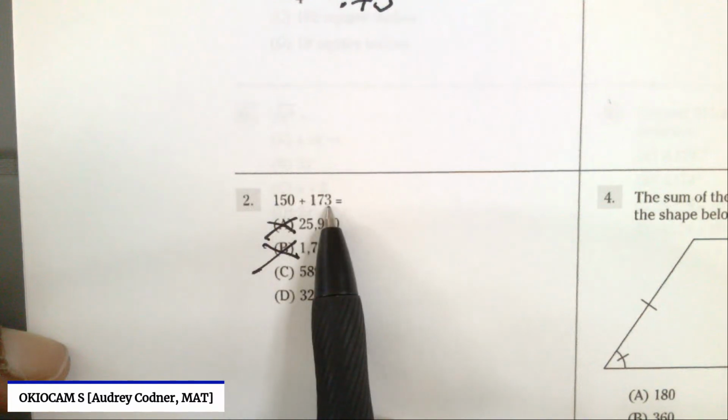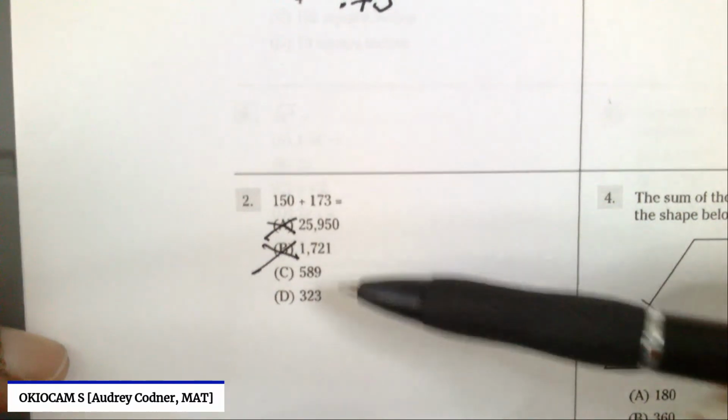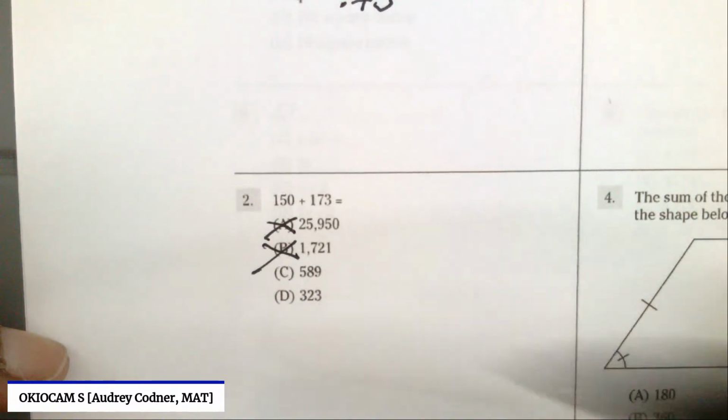0 plus 3 gives me 3. Which of those two ends in 3?